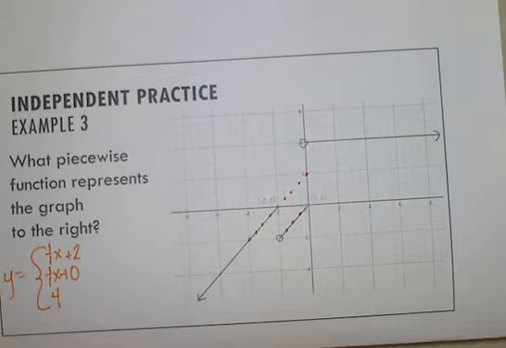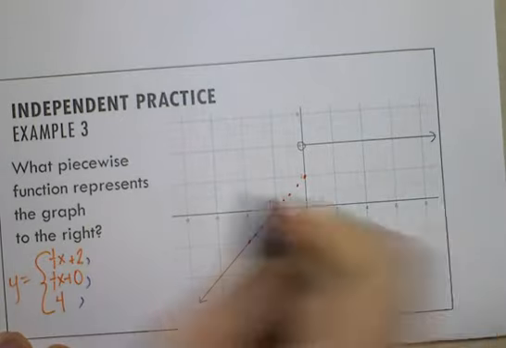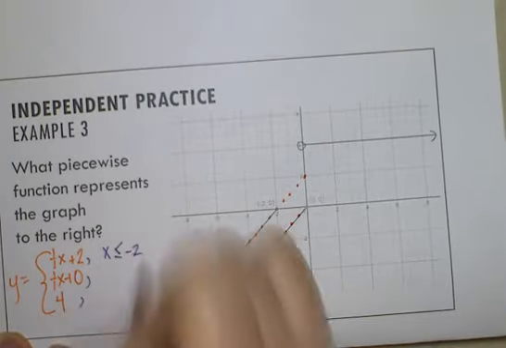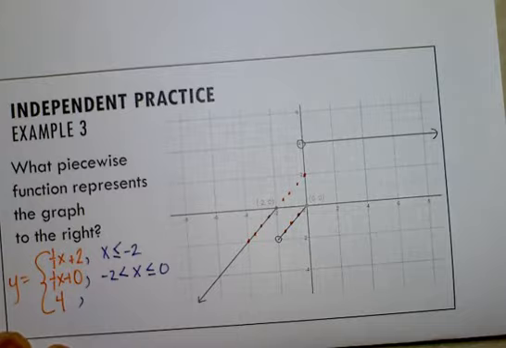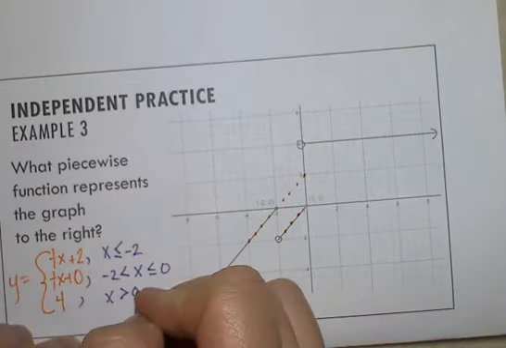Okay, I want to give you 1 minute working with your partner to see if you can come up with the answers in the back, and then I will go over them. Please check your answer with mine.